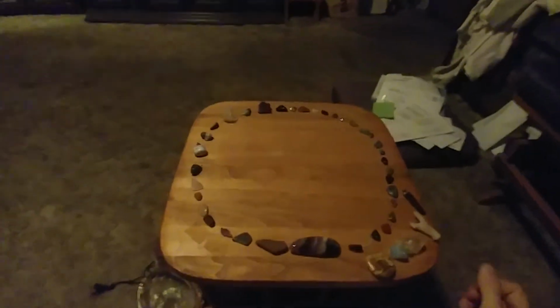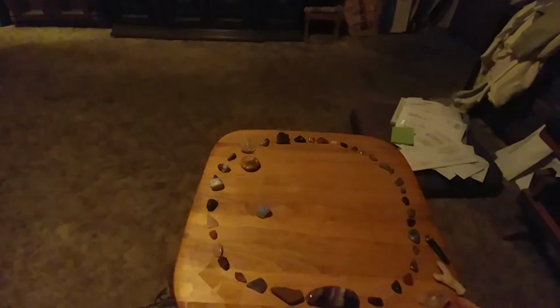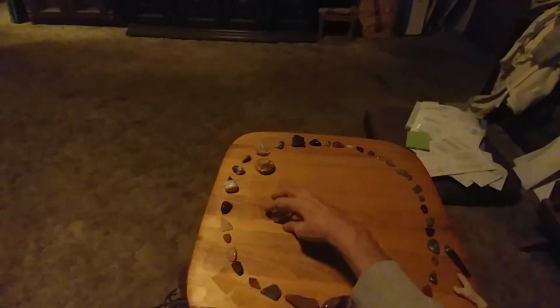Okay, lesson number 1 on how the atom truly functions. Let's imagine for a minute that's your electron. This is your proton. And this is your neutron. So you got your electron, proton, neutron.